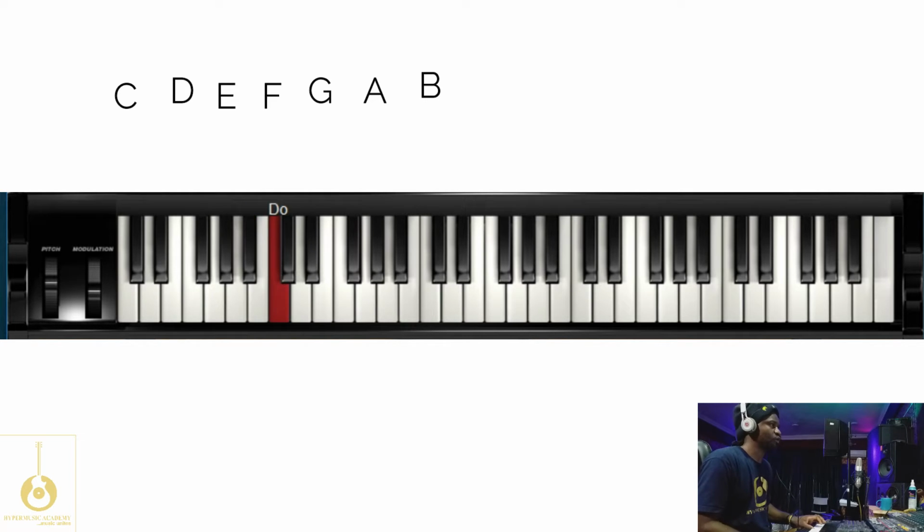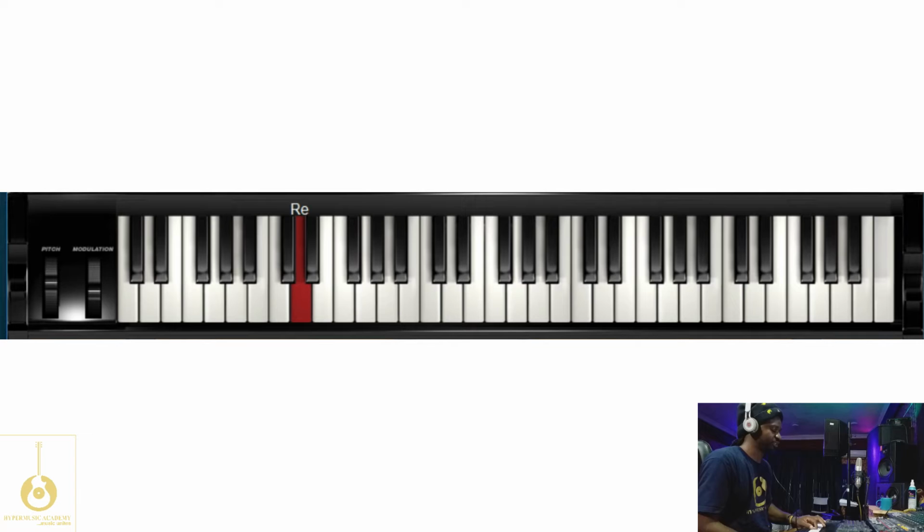Now we'll come back to the same white key, which is C, the same one we started from, back here again. And if we continue from here, we repeat the process: D, E, F, G, A, B, C. And if you continue the same way, D, E, F, G, A, B, C. Now what is this saying?